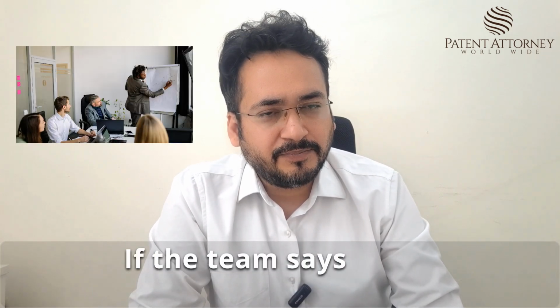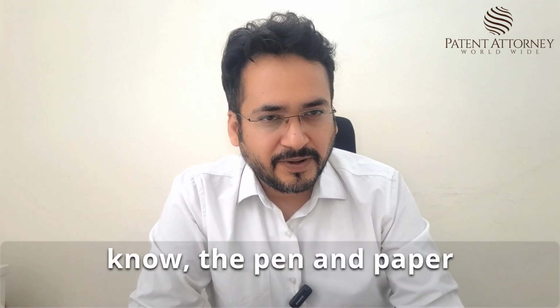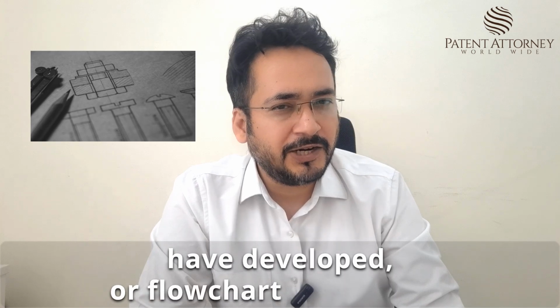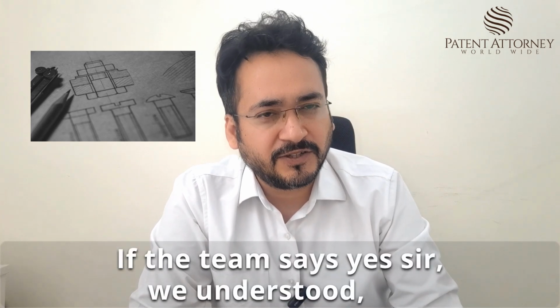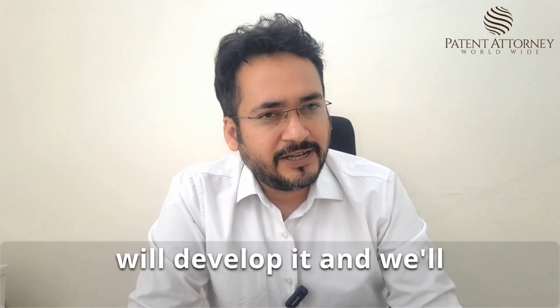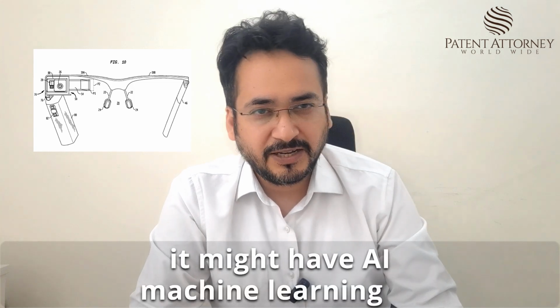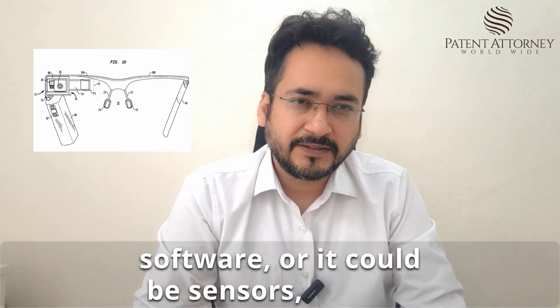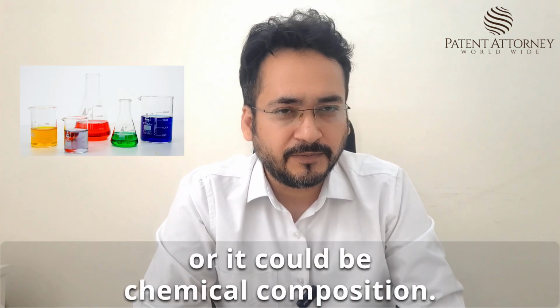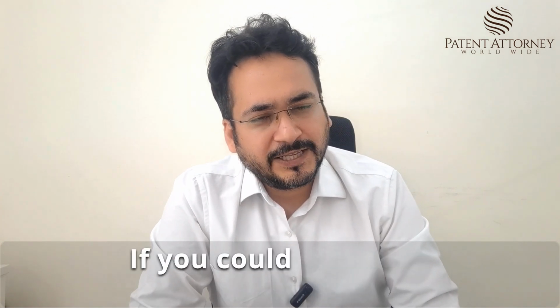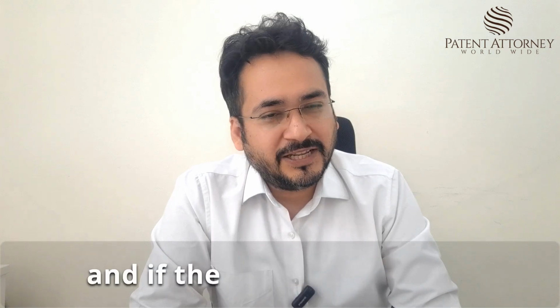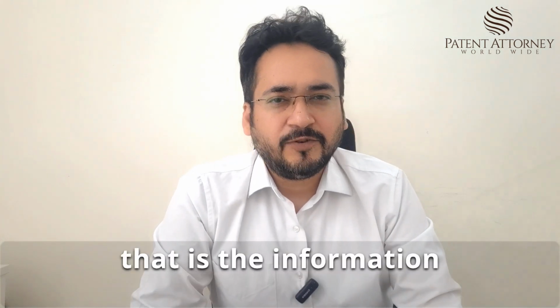If the team says, based on whatever the pen and paper description you have developed, or flowchart or diagram, yes sir, we understood, we will develop it and we'll come back to you. Now, it might have electronics components, it might have AI, machine learning, or software, or it could be sensors, devices, or it could be chemical composition. Whatever the subject matter is, if you could explain it in pen and paper, and the team says, we will develop it and get back to you, we understood it completely, that is the information that we need.